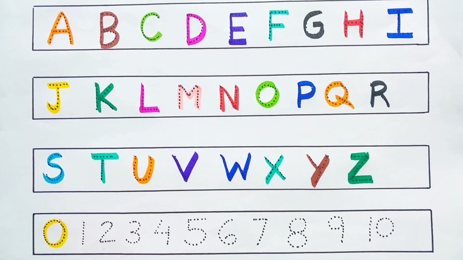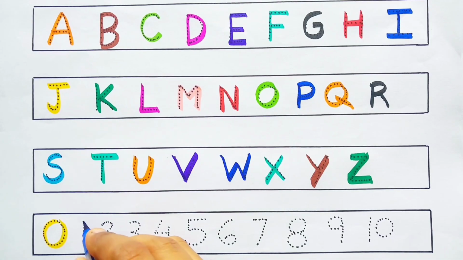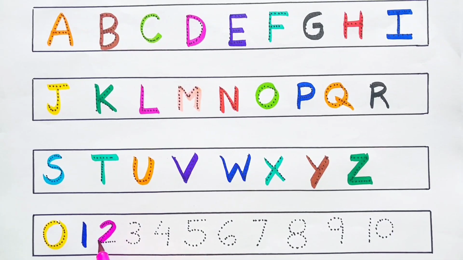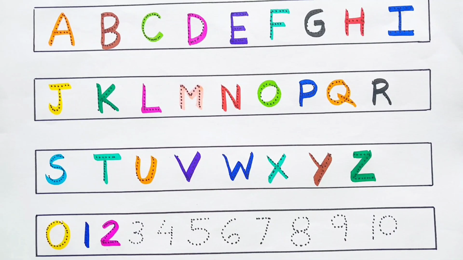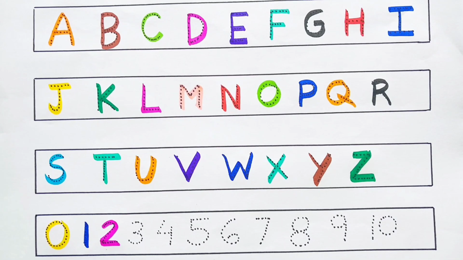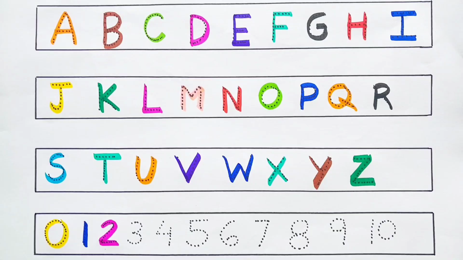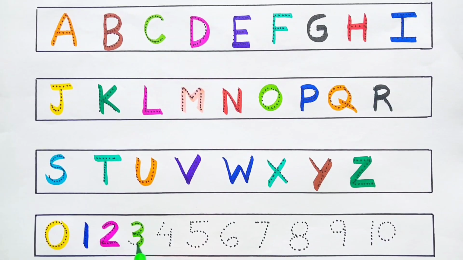Zero. Number one. Number two. Number three.